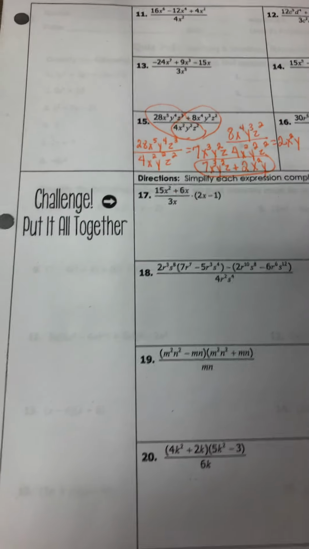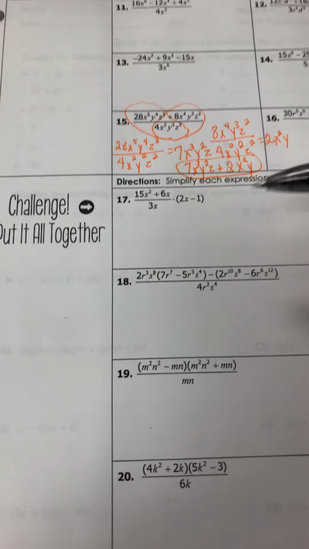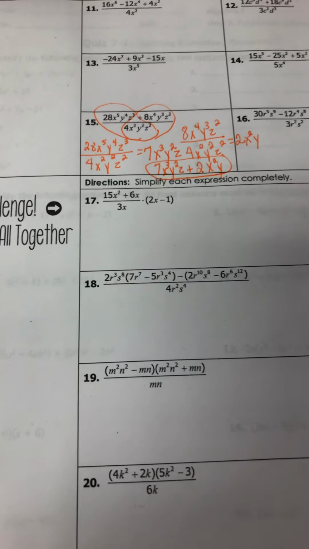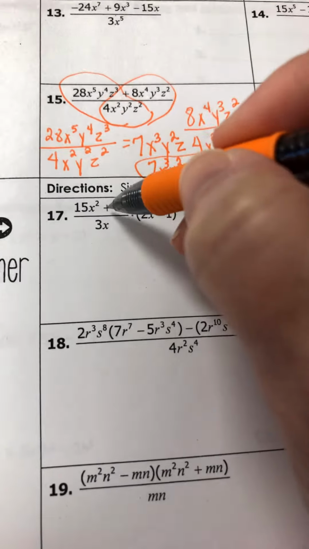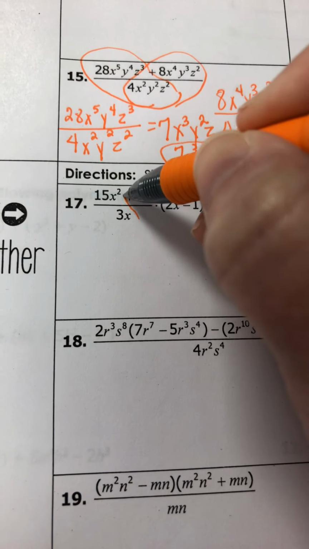Now in this bottom section, you'll see it's called a challenge section for a reason. They're a little bit harder than the others. Don't just skip these and not do them. These are the ones that are going to make your brain work. But if you see that there's nothing to simplify up here in your numerator, go ahead and divide these two.